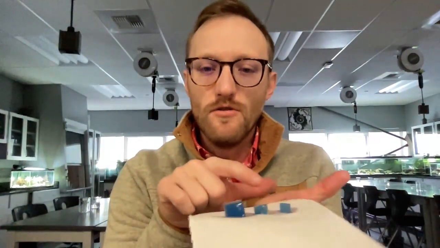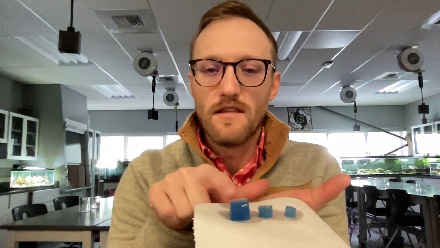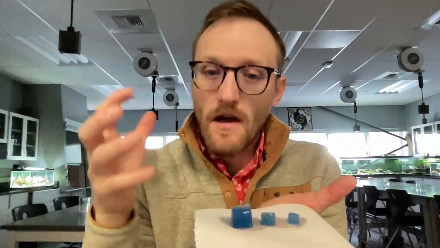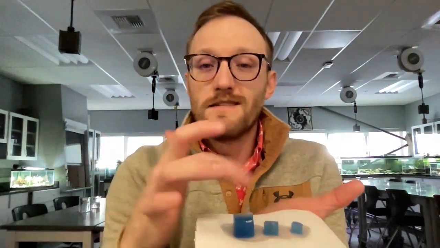Basically, we have three different cubes that represent cells. We have a small cell, 1 centimeter, a medium, which is 2 centimeters, and a large one, which is 3 centimeters. We're going to use these to simulate the cells. In the analysis, it asks what the cubes represent. Well, they represent different size cells.